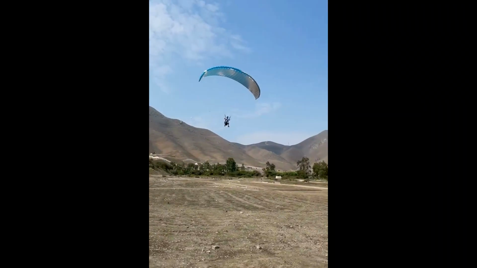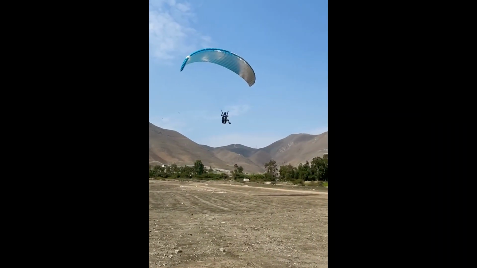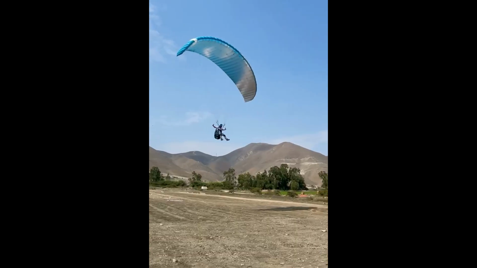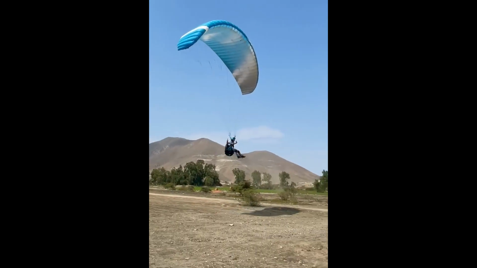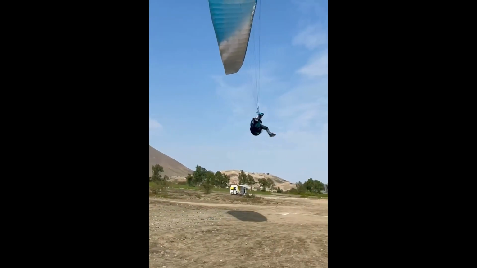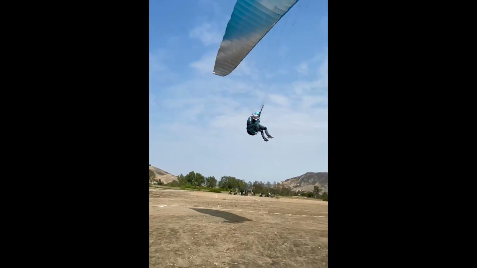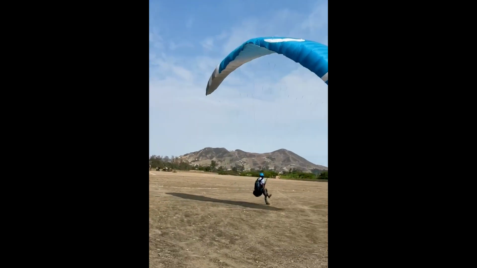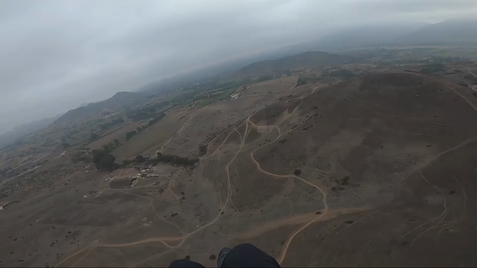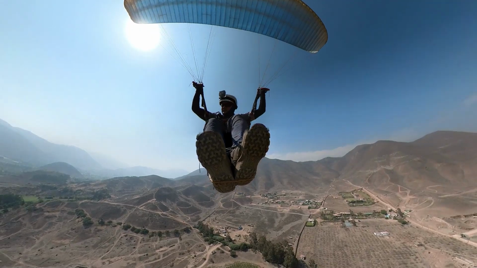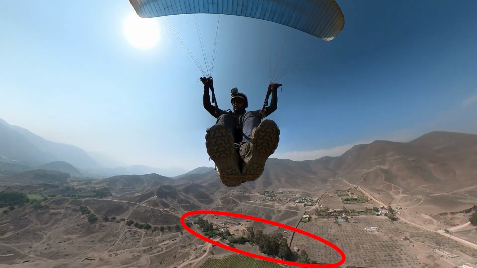The first thing a student has to know when they fly in Pachacámac is that the landing is quite simple. It is a very large area of approximately 11 hectares, which allows the student to land very safely in their first flights. What is very important is to arrive at the landing with altitude, because the landing begins with a line of trees, and if the student arrives too low, they could have an incident by hitting those trees.